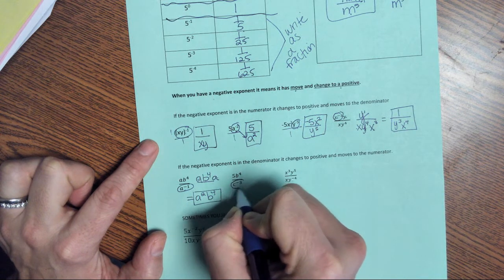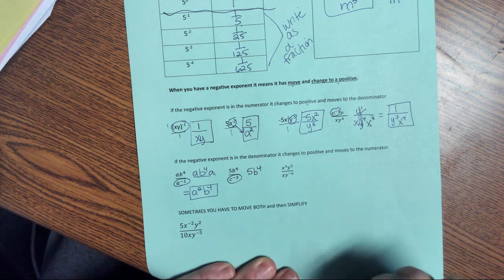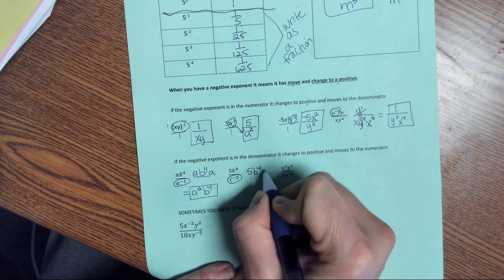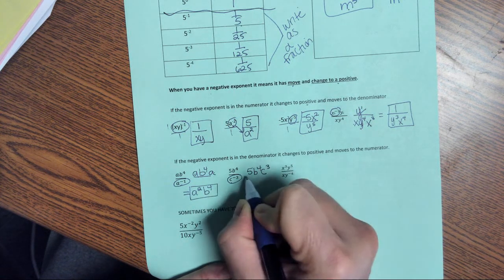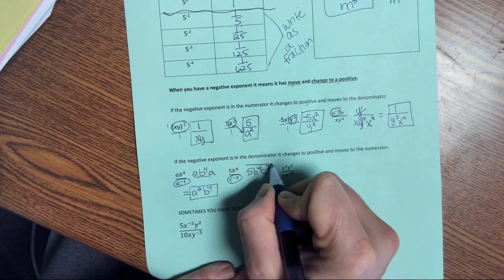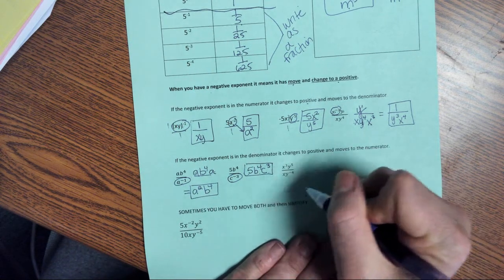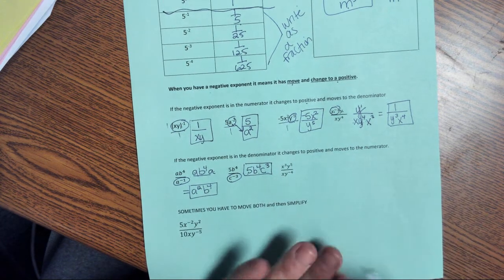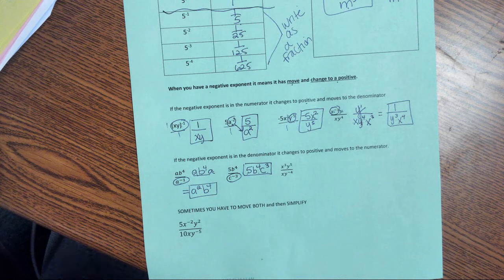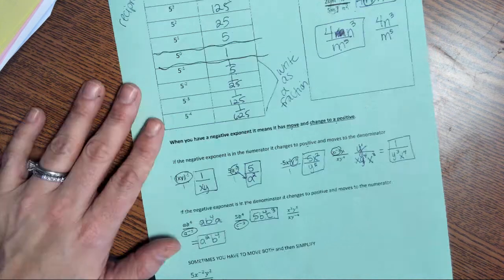Okay, you should have circled c to the 3rd power. 5b to the 4th gets rewritten, and this is going to move up top, so it's just off to the side. Can anything be simplified? I look and see there's only b's and c's and a 5. No, nothing's simplified, so that's my final answer. All right, on the last one, go ahead and circle the negative exponent and give it a try. I'm going to ask you to push pause and take the time to do that one.